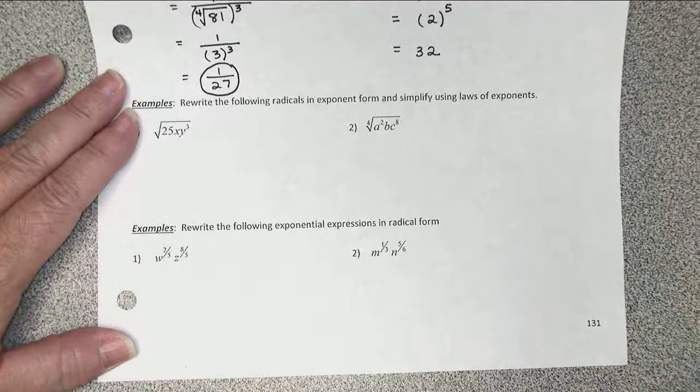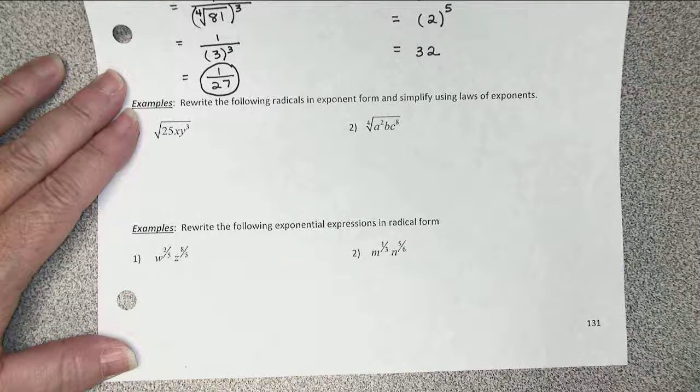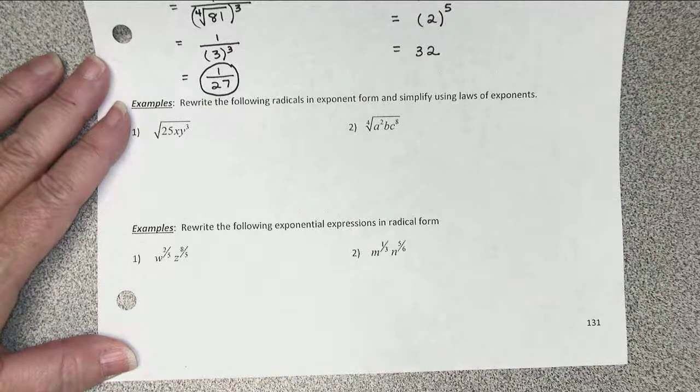All right, so we're still in section 3.1D. Continuing with it, we're going to look at fractional exponents when there are variables involved. So I'm going to start by saying let's rewrite these radicals in exponent form. And then we can simplify using our normal rules of exponents.